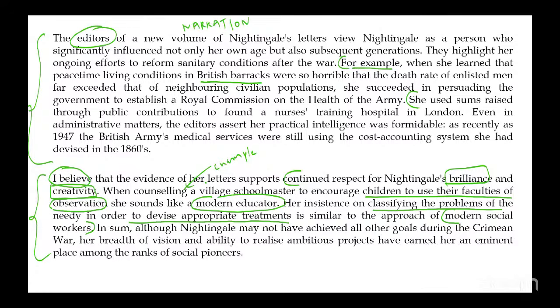As if nobody in that period actually did that, actually classified the problems of the needy, right? So again, modern social worker, modern educator: she's doing stuff which was not the norm during the period.